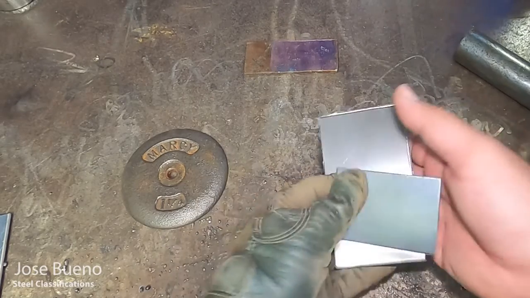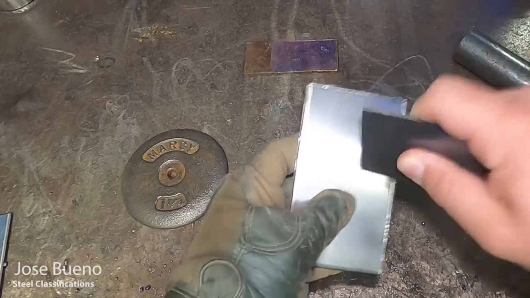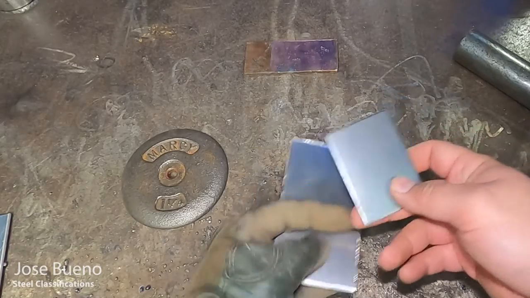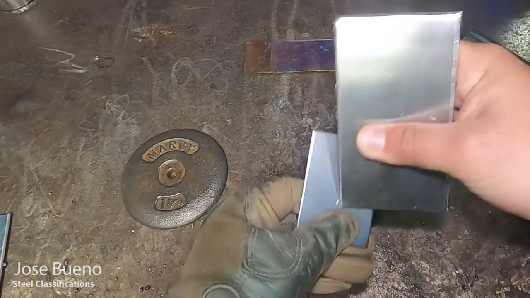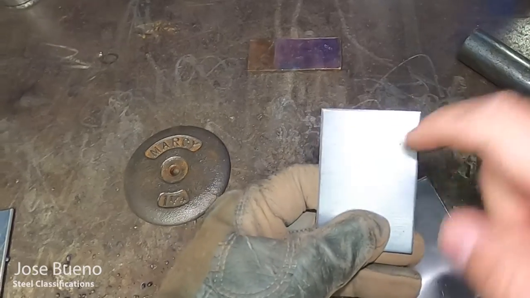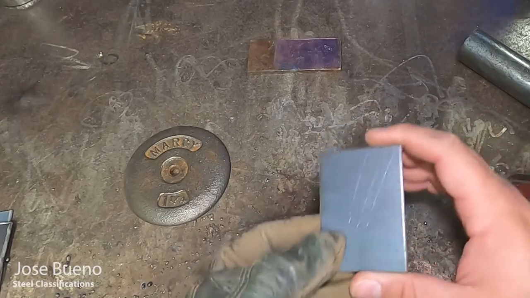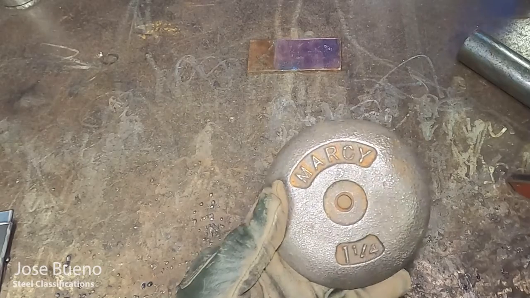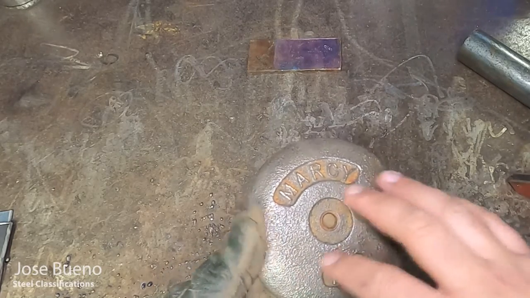So if I were to take this smaller piece of carbon steel and try to scratch the surface, you'll notice that I'm actually not able to scratch it at all. Just the opposite, if you were to take stainless steel and try to scratch steel, you would actually be able to put some marks on the surface of carbon steel. And the third sheet, we've already established that it's carbon steel. And then the fourth piece of metal, the weight, is actually cast iron.